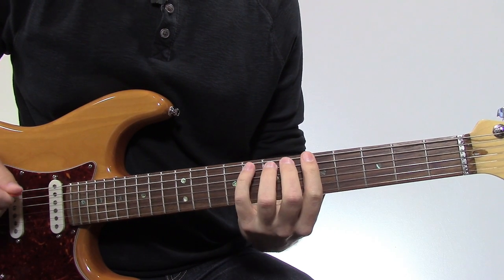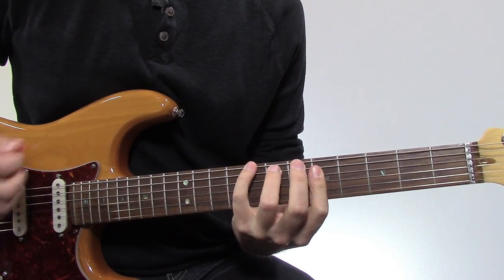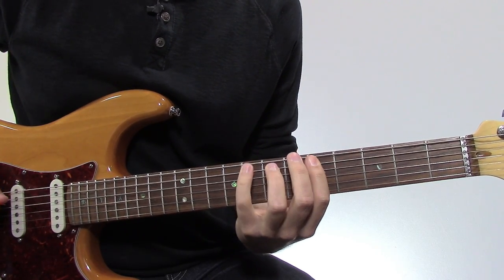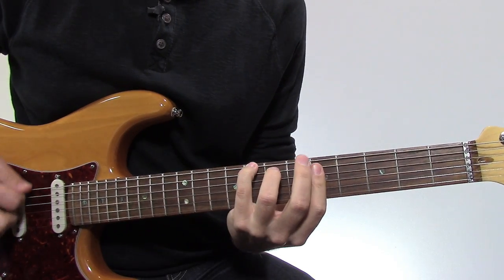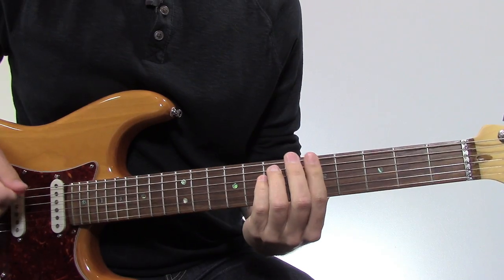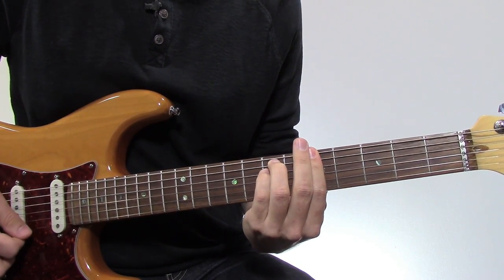So here's a C major scale. I'm going to play a C major chord just as a reference before and then after. So here's C major scale. And here's an A natural minor scale. Again, I'll play an A minor chord before and after for a reference.